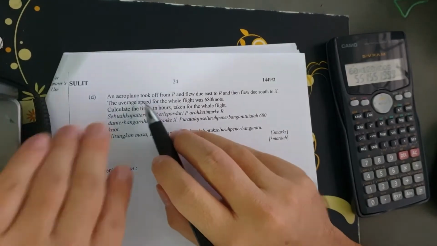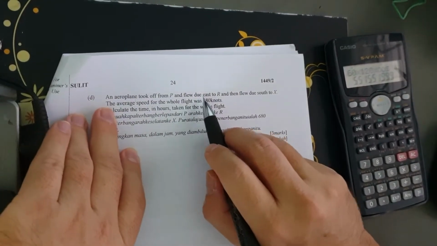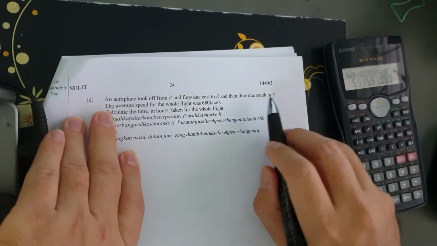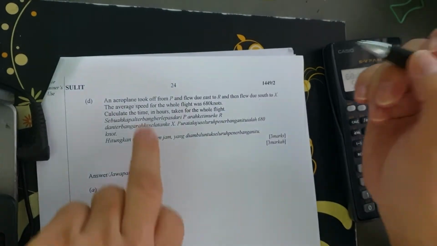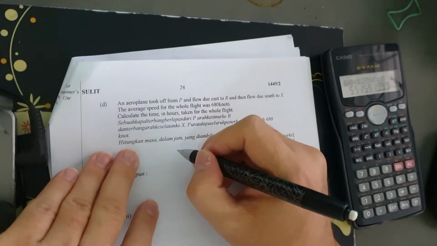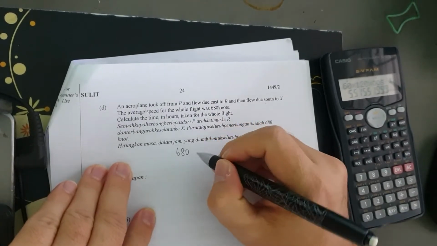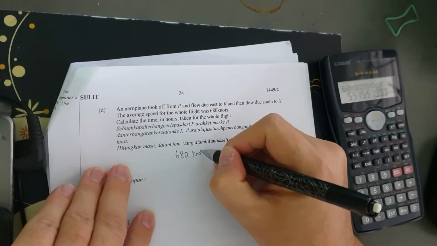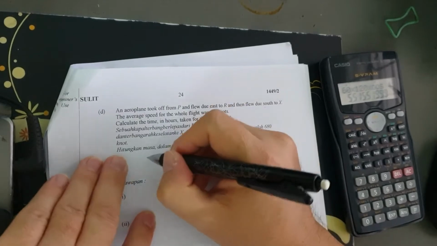An aeroplane took off from P and flew due east to R and then flew due south to X. The average speed is 680 knots. So I'm going to write 680 knots, and that is the speed.